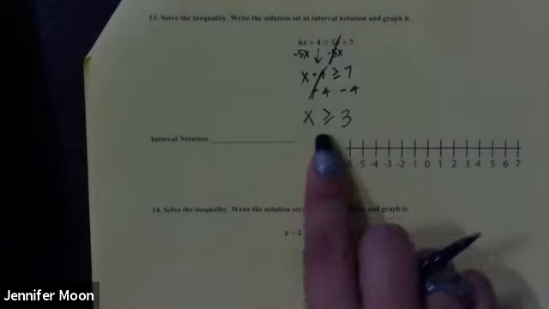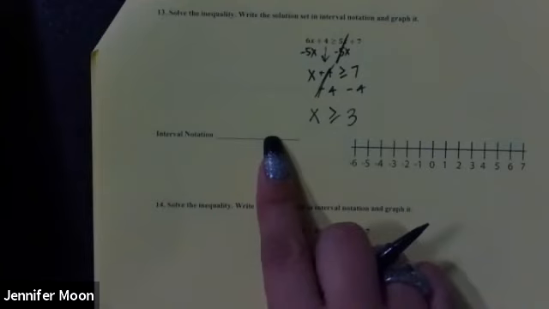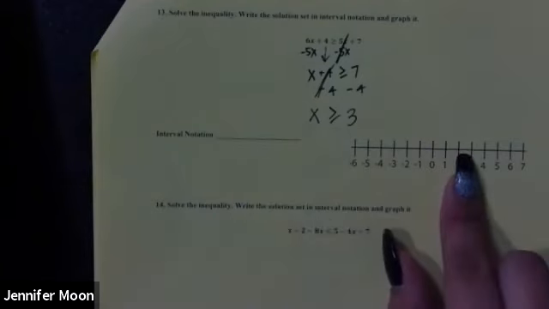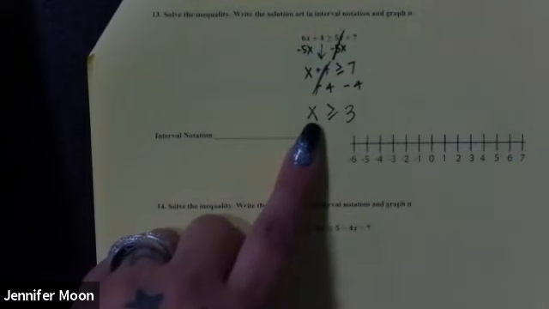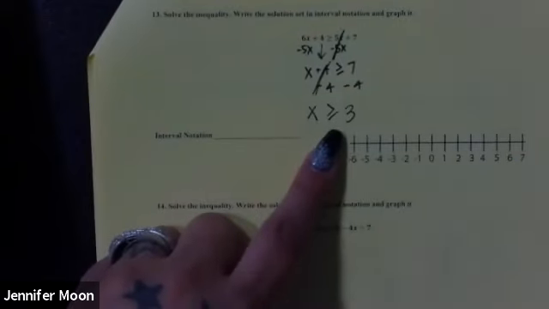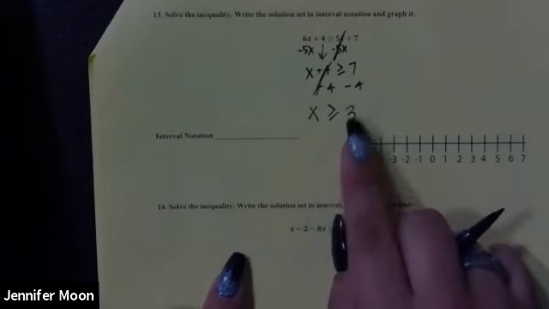It wants me to write it in interval notation. I've always graphed it first and then wrote it in interval notation because I think this way could be real backwards looking, okay? If I graph this, I have a greater than or an equal to symbol. Is that a parenthesis or a bracket? That is a bracket. And the value that I'm at, the value that I put that bracket on is my 3.